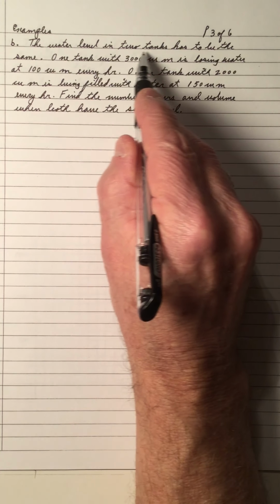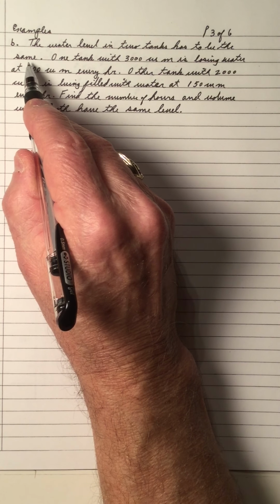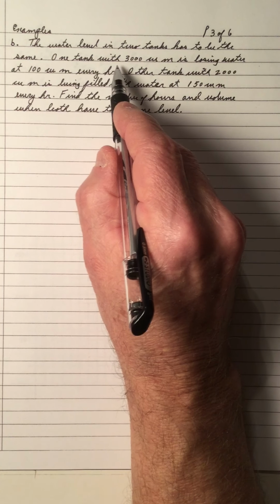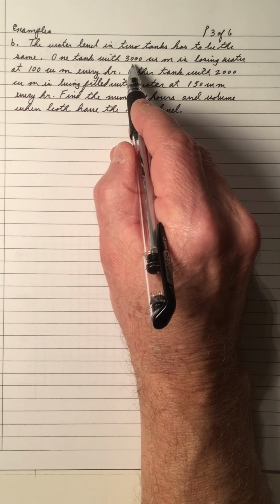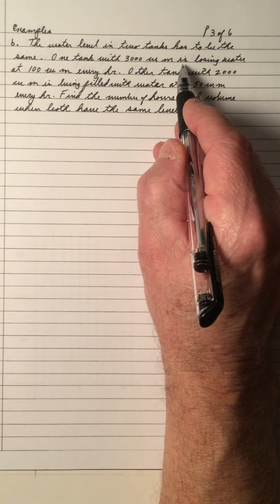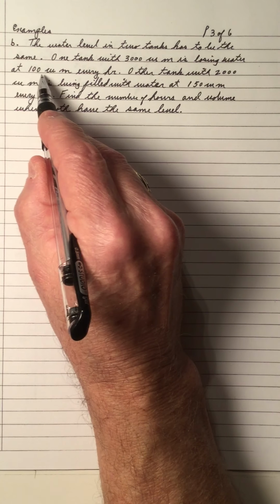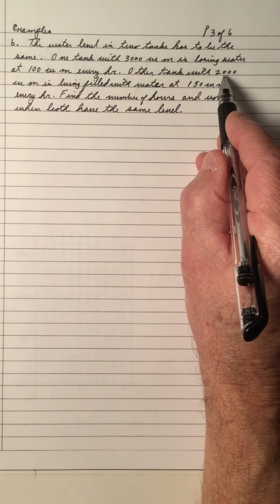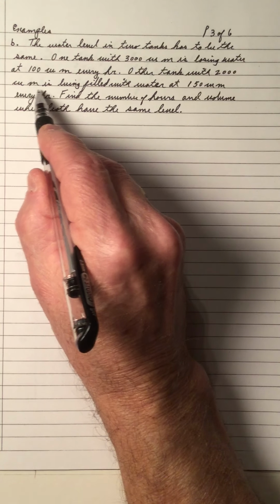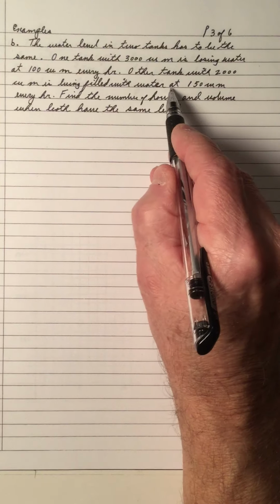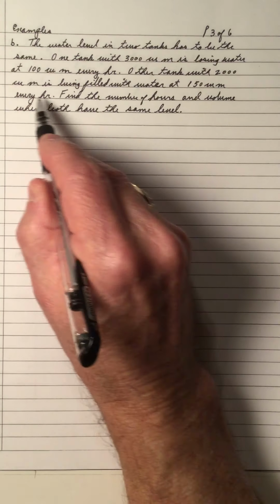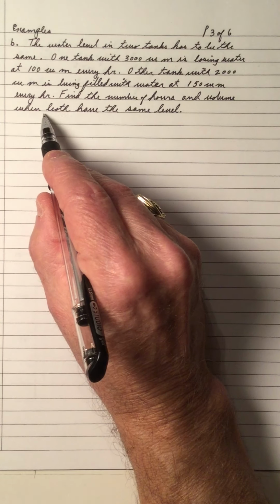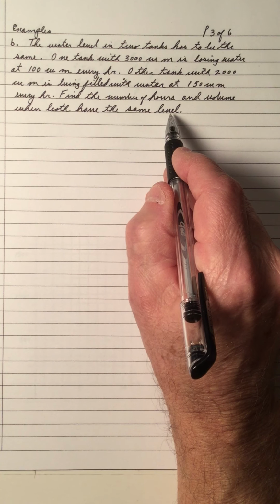The water level in 2 tanks has to be the same. So we have 2 tanks whose water levels have to be the same. One tank with 3,000 cubic meters is losing water at 100 cubic meters every hour. The other tank with 2,000 cubic meters is being filled with water at 100 cubic meters per hour. Find the number of hours and the volume when both of them have the same level.